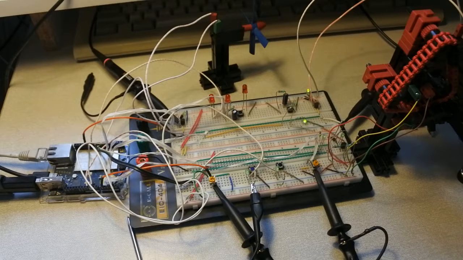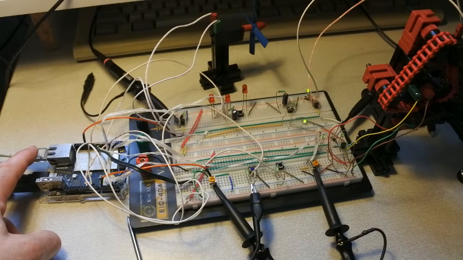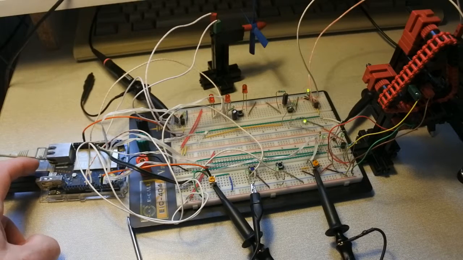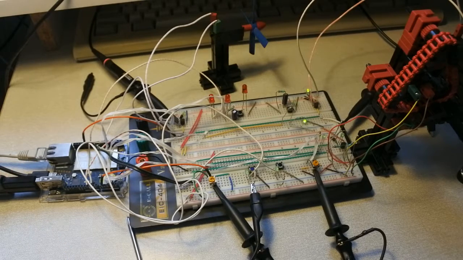Welcome to another video episode on my Arduino Yun, which is partly embedded Linux and therefore also able to connect to storage. Also connected to network and powered by USB. It's also connected to a breadboard with electronics and fischertechnik mechatronics.